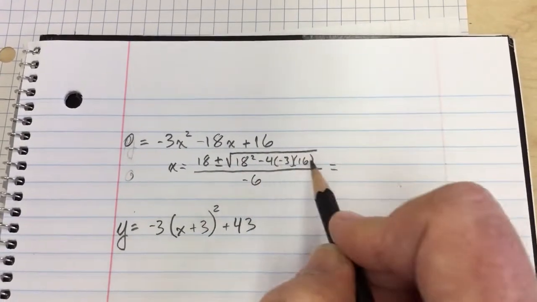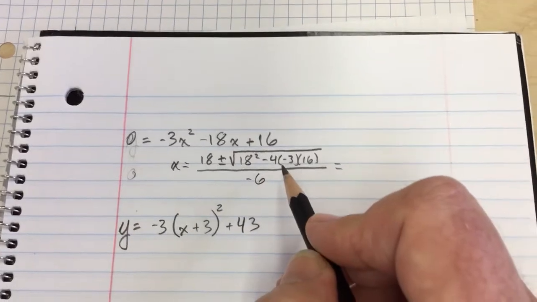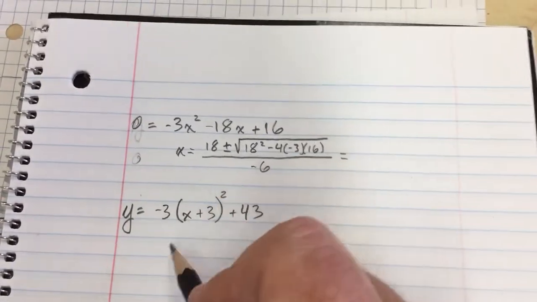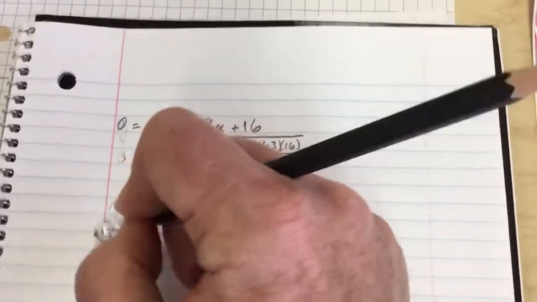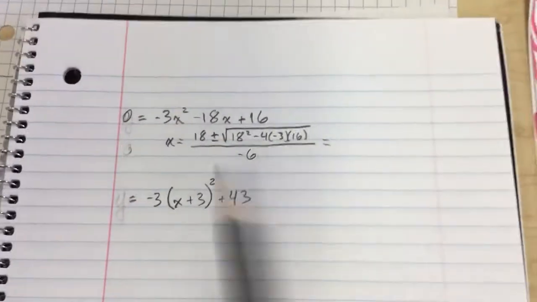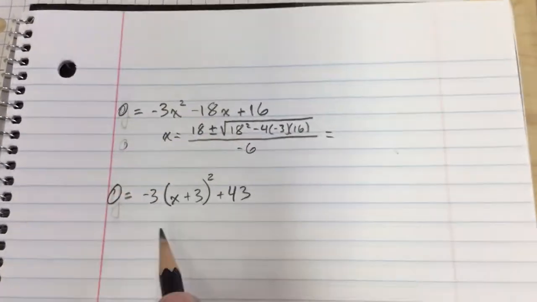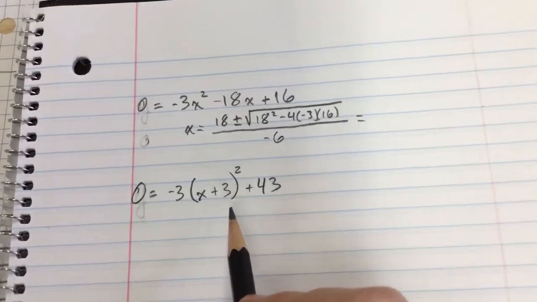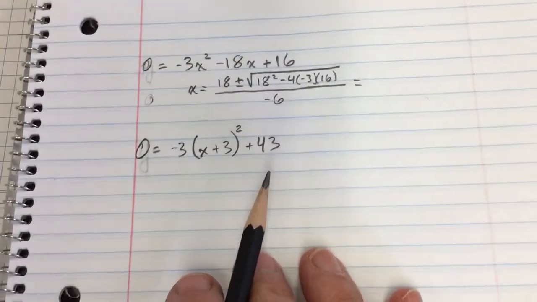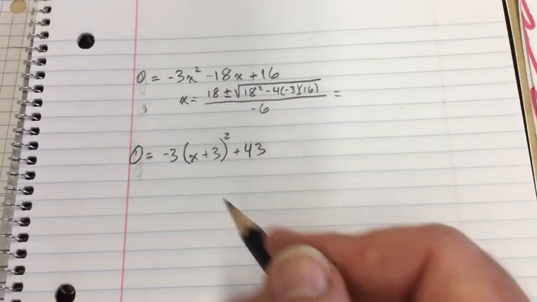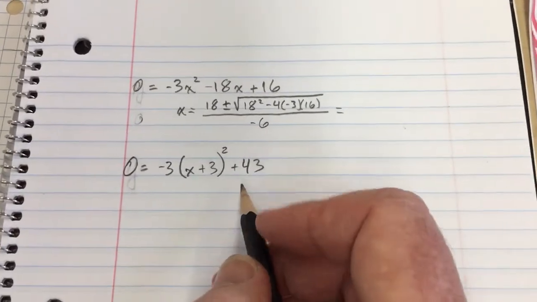It's just working through this number crunching here. You could, if you wanted to, since you've gone to the trouble of putting it into vertex form for these problems already, use vertex form to find the x-intercepts. Let's just show you that because it's kind of sweet how that saves you some number crunching difficulties, perhaps.